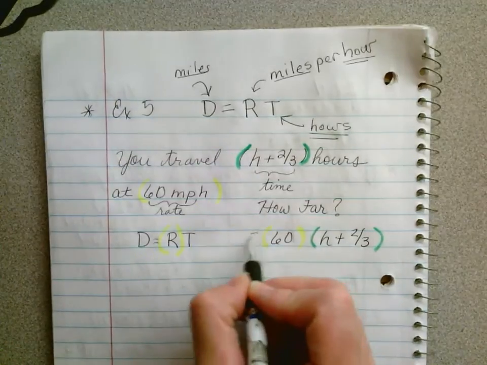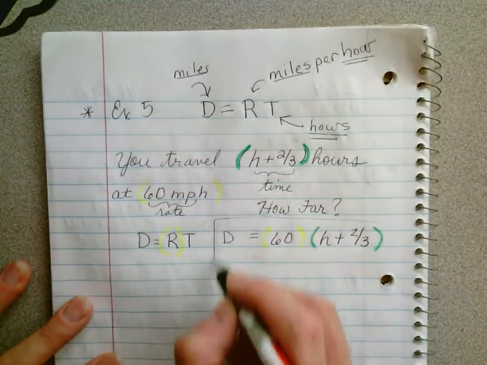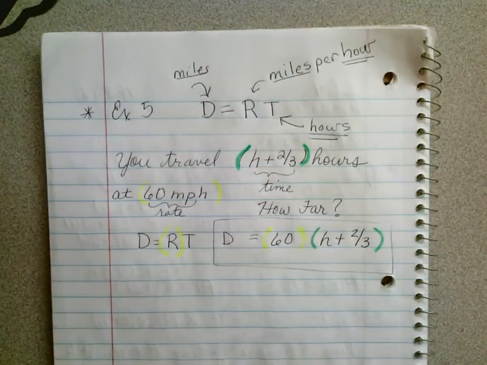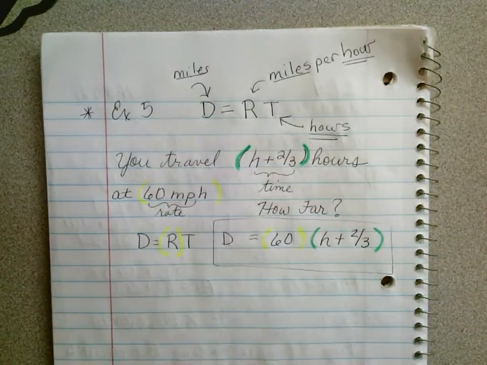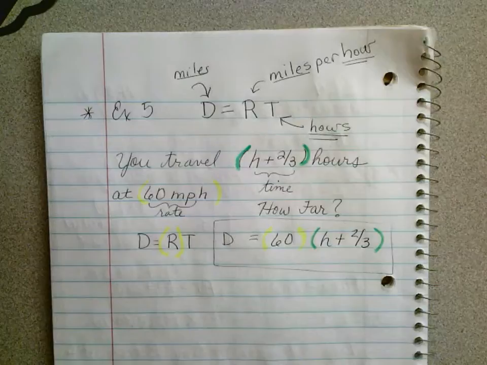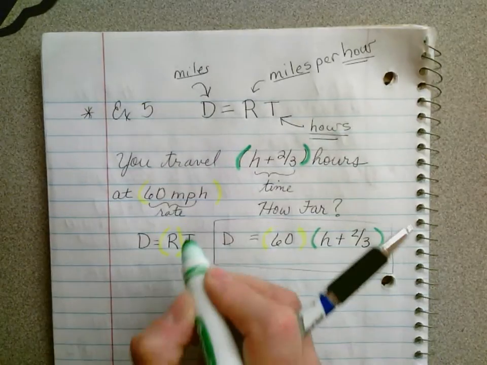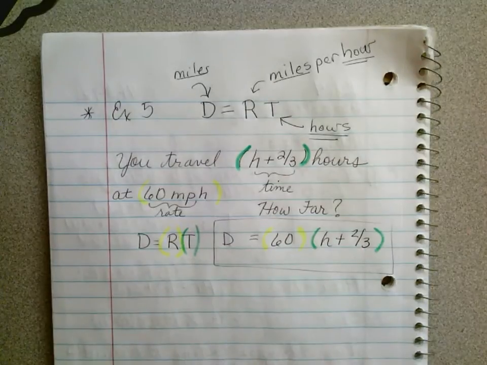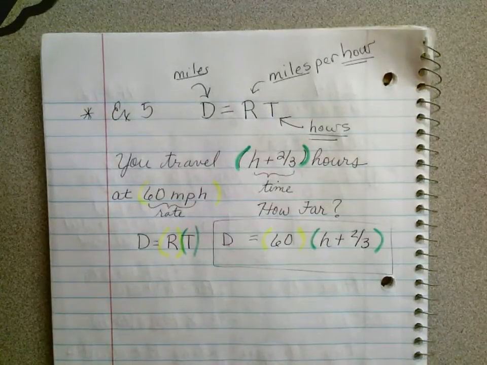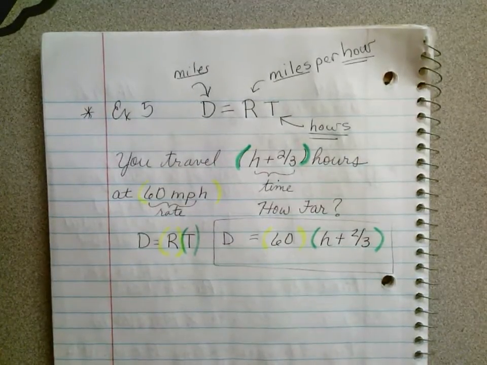So this, my friends, is the answer. Distance is equal to 60 times h plus 2/3. Now you're thinking this is nonsense, but it's not. Later you will use this kind of thinking, I promise you. All I'm doing right now is helping you to recognize how to do different things.